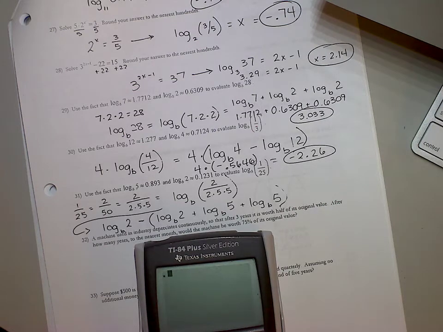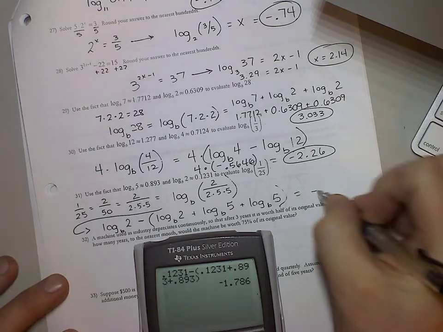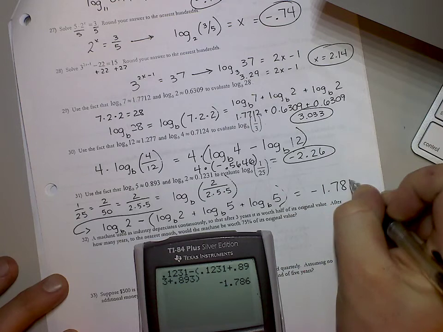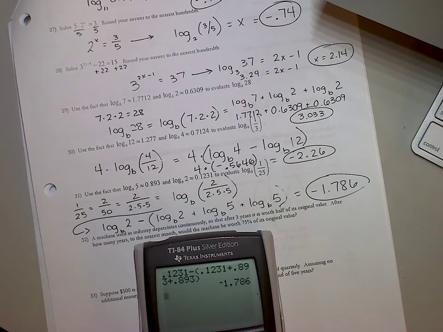Let me back up. 0.2, there's the first one, minus the log base b of 2, 0.1231, plus log base b of 5, which is 0.893, plus another one, which is 0.893. Plug it in, and we get this answer, which is correct. Negative 1.786 is what you get for number 31.